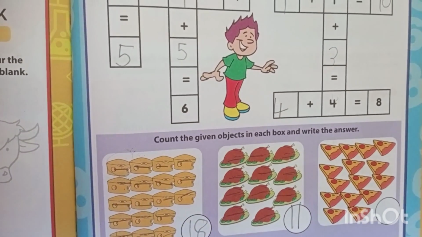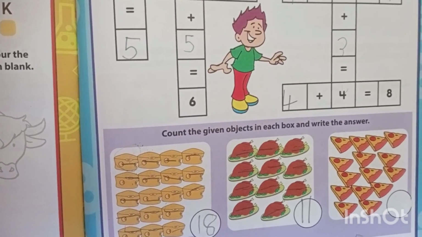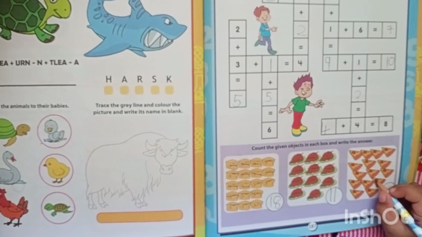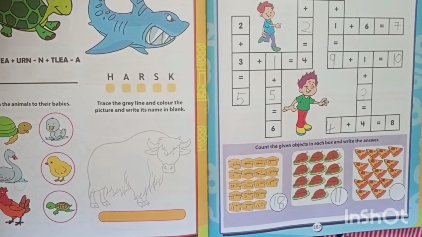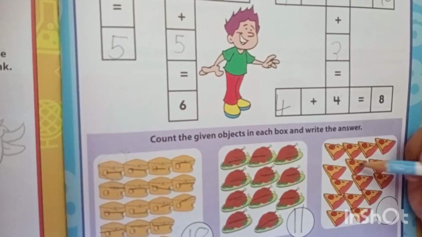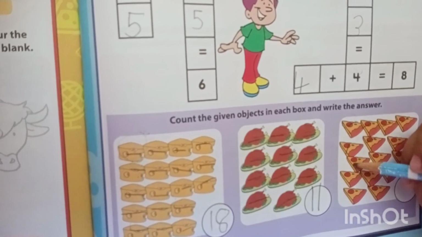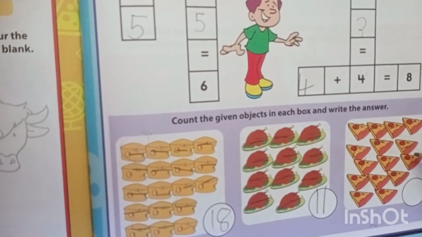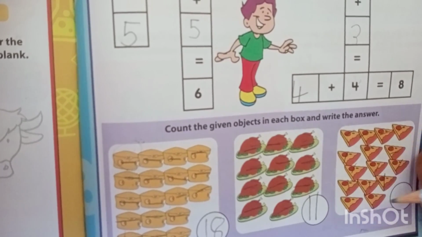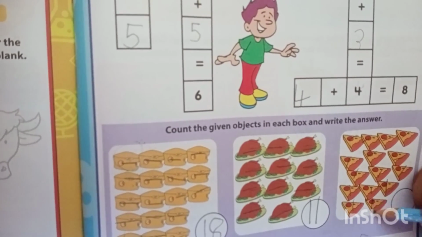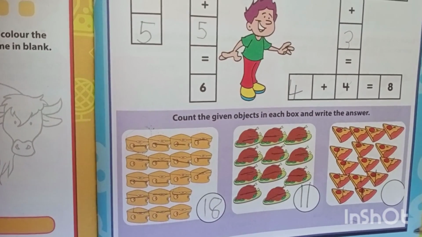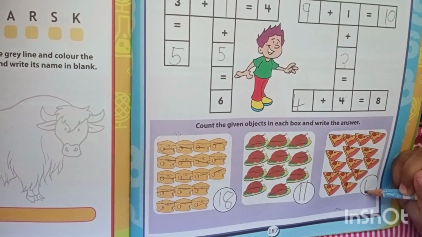Cheese slices? It's pizza slices. Because this brown thing is the crust and this is the pepperoni. Okay, do it. 1, 2, 3, 4, 5, 6, 7, 8, 9, 10, 11, 12, 13, 14, 15. No, I was wrong at first. It's 15. Write 15 over there.